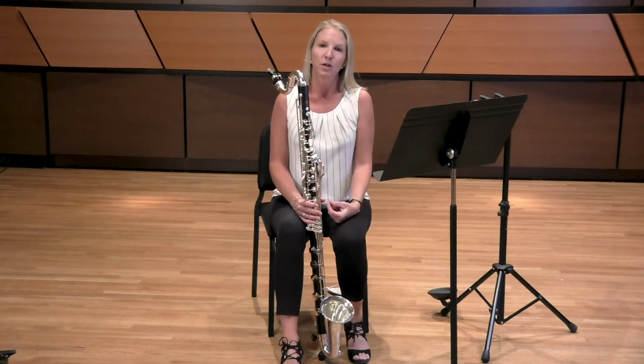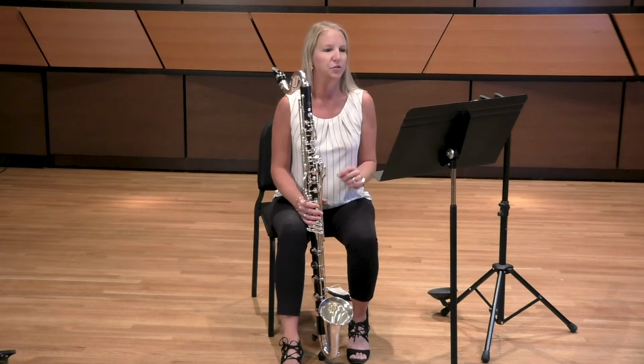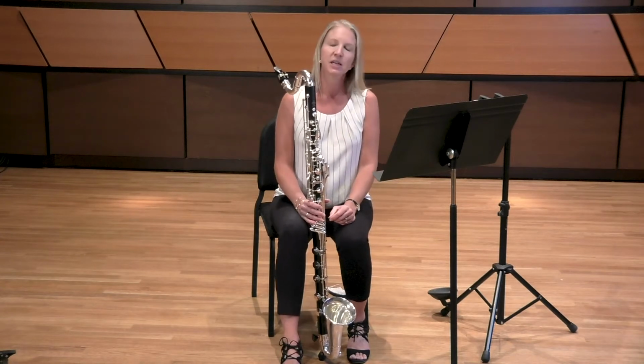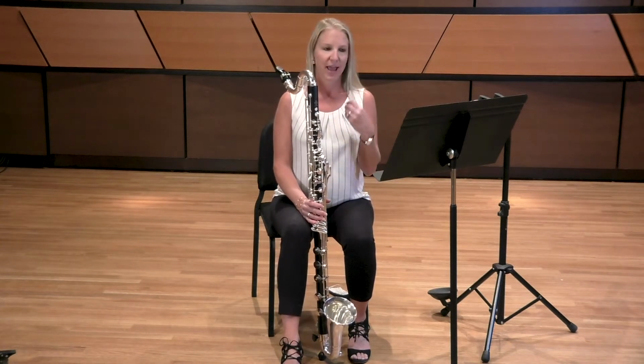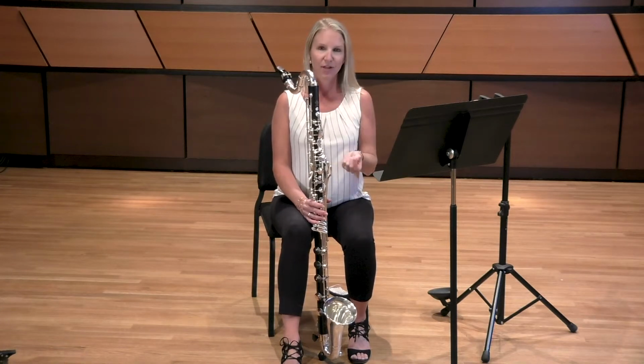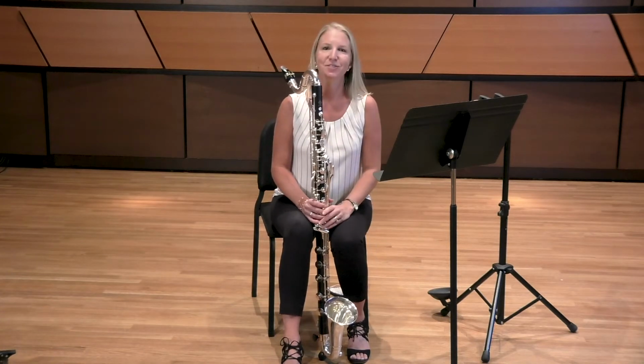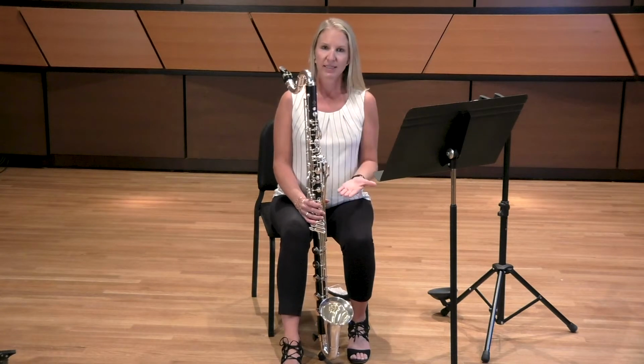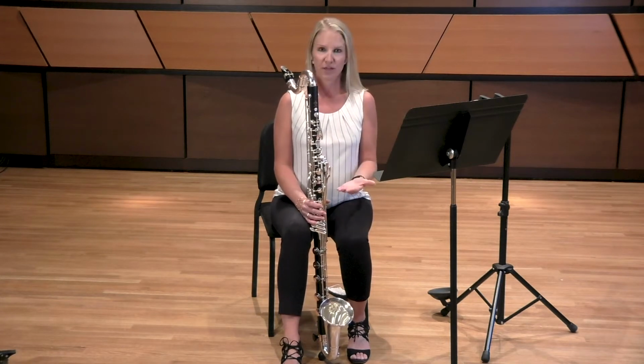A few rhythms I want to address specifically, starting with the rhythm in measure 15. You'll note in measure 15, we have a half note tied to an eighth note, and then we move into the 16th note triplets on the and of 3. So I wanted to give you a way to practice that particular rhythmic structure.